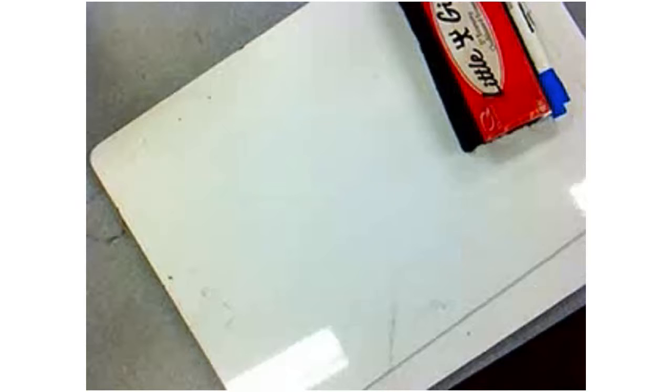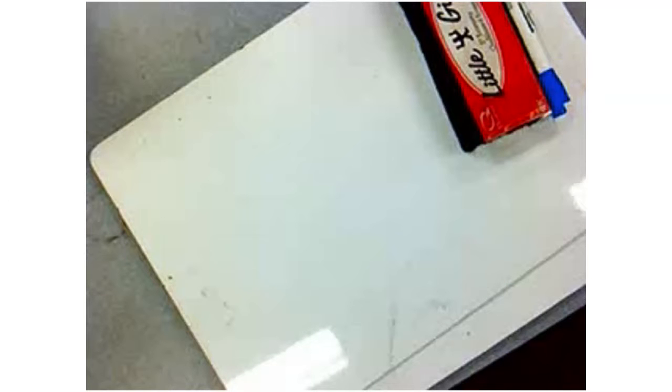Yep. We're going to practice it again. Turn the page. This one is going to have infinitely many solutions.